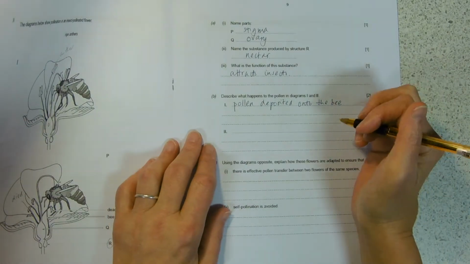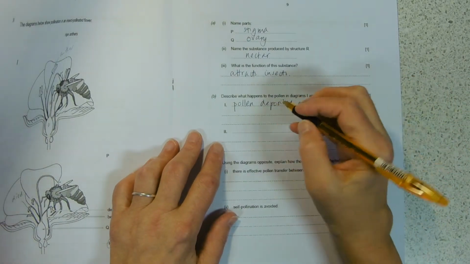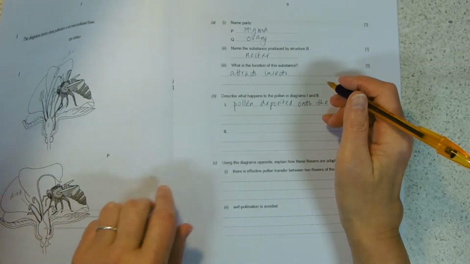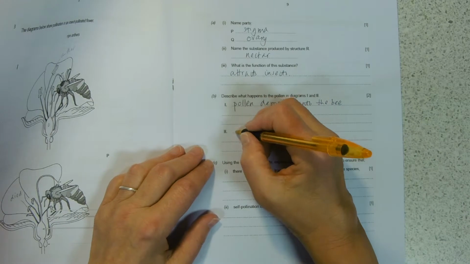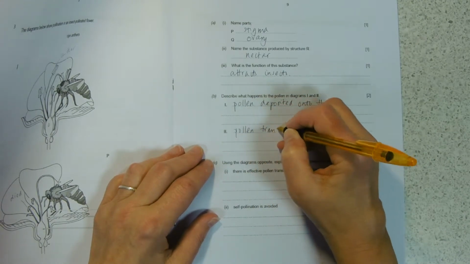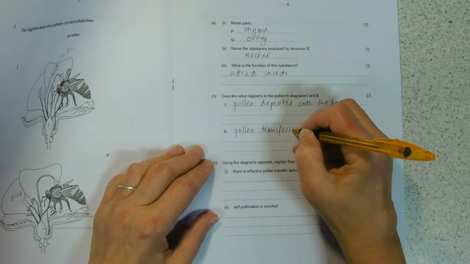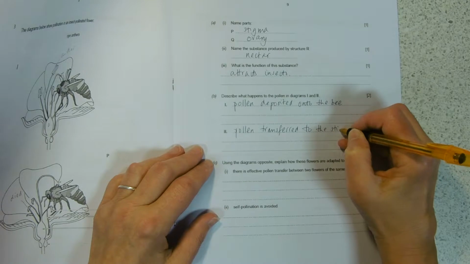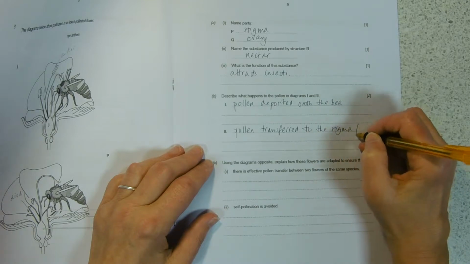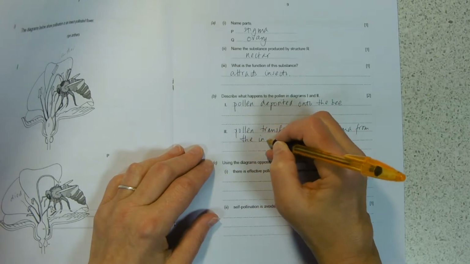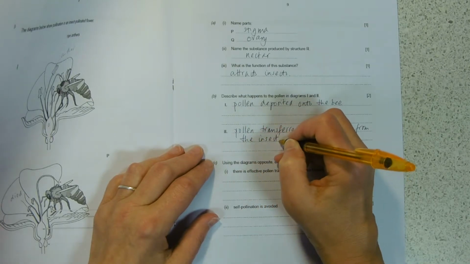Assuming it's a bee, it looks stripy. And in diagram 2, where the stigma is touching the same bit, the pollen is transferred to the stigma from the insect. I'm going to call it an insect now because I'm not sure it is a bee.